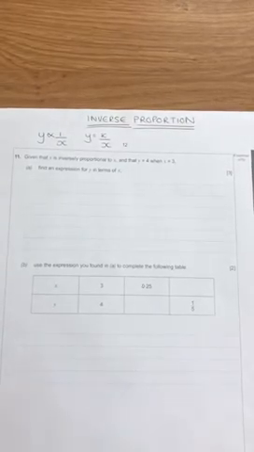Hi, so in this lesson we're going to look at inverse proportion. If you haven't watched the video on direct proportion, I would stop this one, go back to that and watch that first before attempting to look at this video and attempt these types of questions.